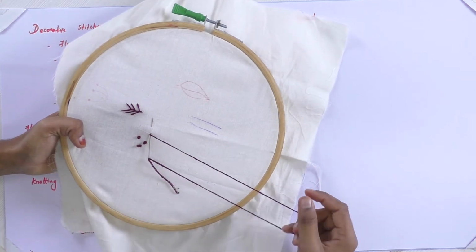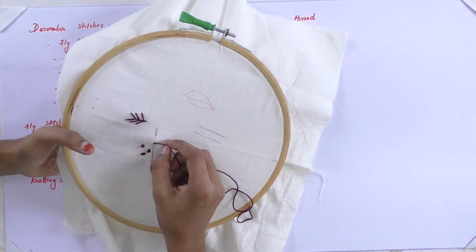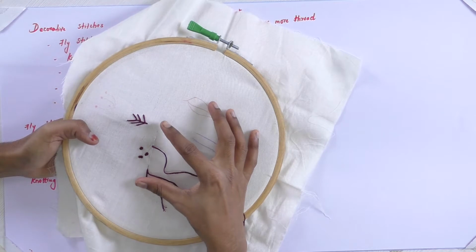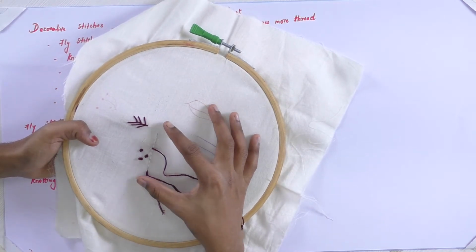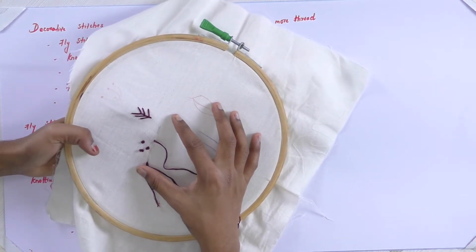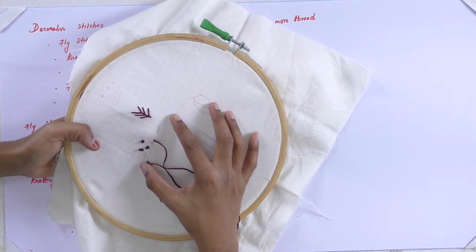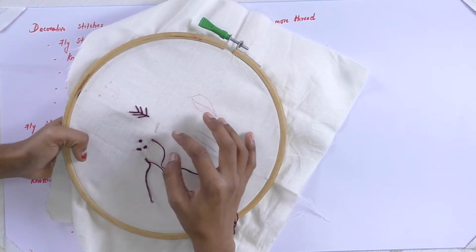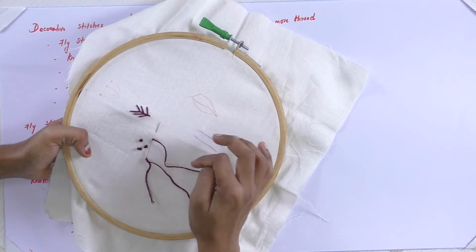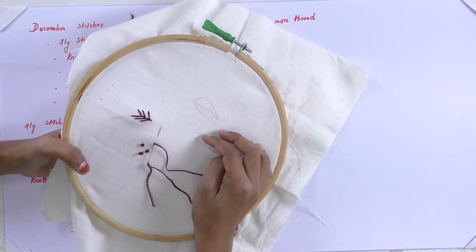For these Boolean knot stitches, you can prefer milliner type of needles, which are lengthier in size and the thickness will be uniform, which makes the embroiderer feel comfortable to wrap the threads around the needle n number of times for the stitches.